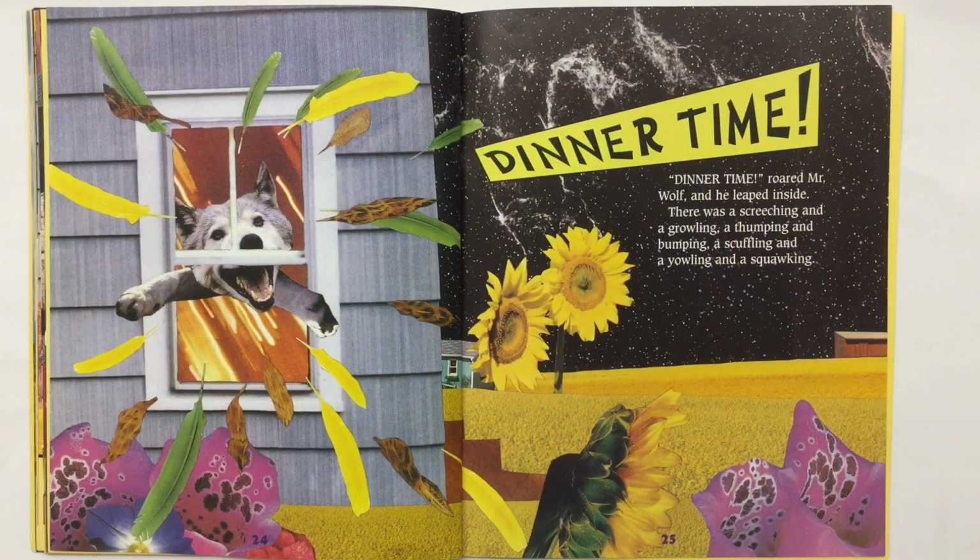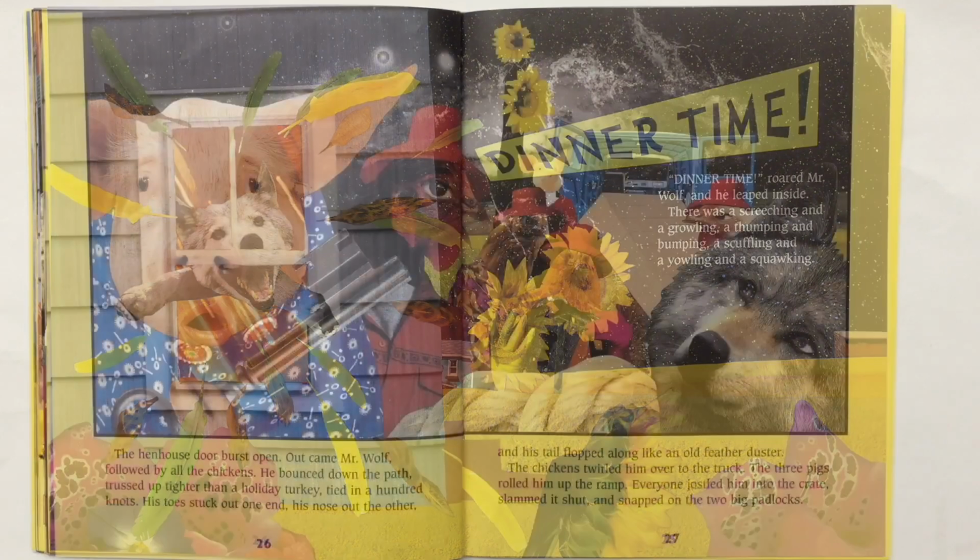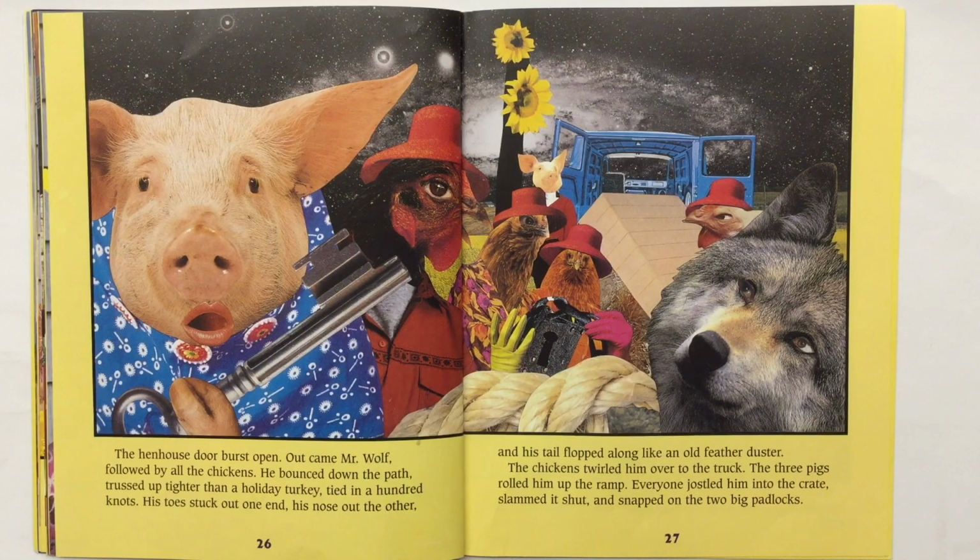"Dinner time!" roared Mr. Wolf, and he leaped inside. There was a screeching and a growling, a thumping and a bumping, a scuffing and a yowling, and a squawking. The henhouse door burst open. Out came Mr. Wolf, followed by all the chickens.